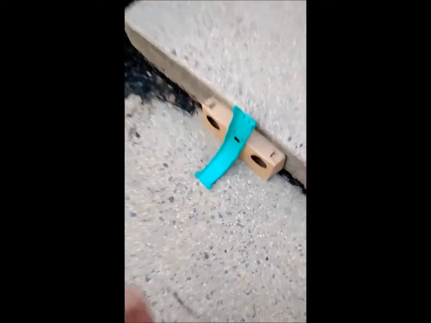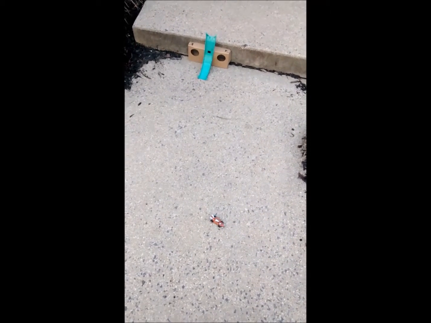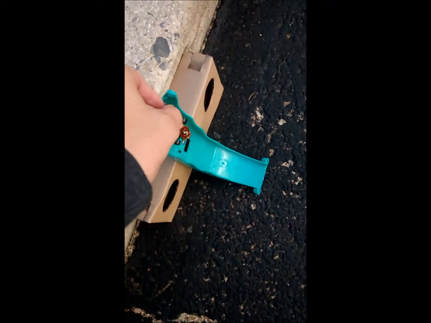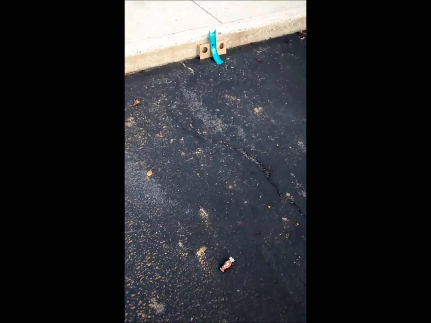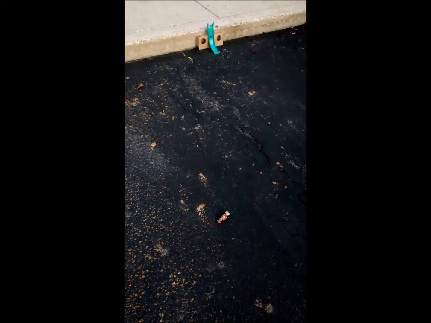Now to this concrete walkway. Judging from how far it went from the ramp, I would say that this surface has much more friction than both the hardwood and the tile, but significantly less than the carpet. I moved outside to the asphalt streets. It did have a little bit of a curve, but I personally think it traveled much further on the asphalt than it did on the concrete.